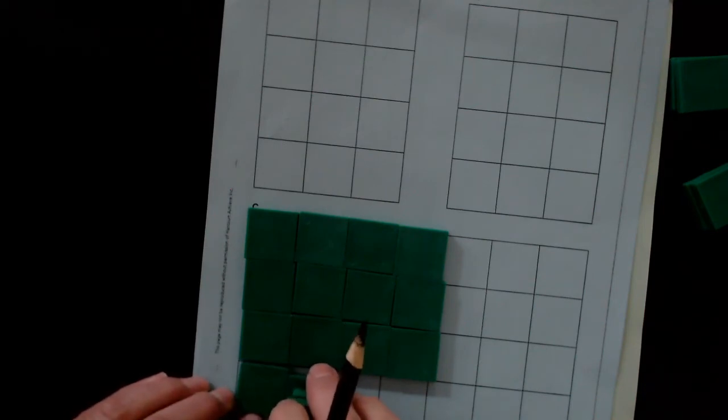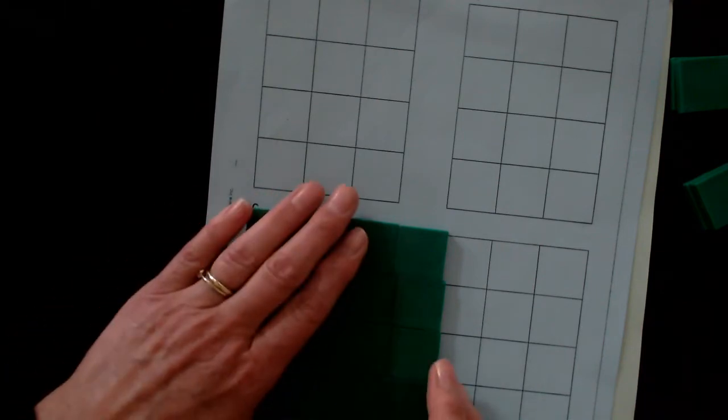Now our array shows 3 times 4, a 3 times 4 array. Hey, this one helps us practice our times 3s. A 3 times 4 array, that's 12. Let's do 4 rows, excuse me, 4 rows of 4, not times 3. My mistake. 4 rows of 4. Ooh, that's a perfect square.